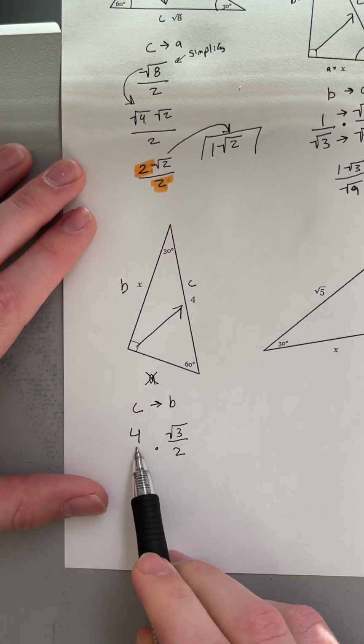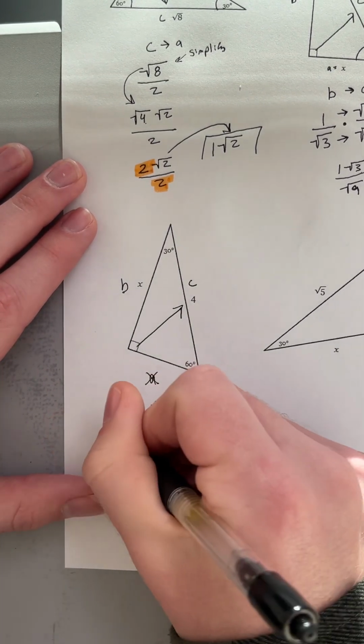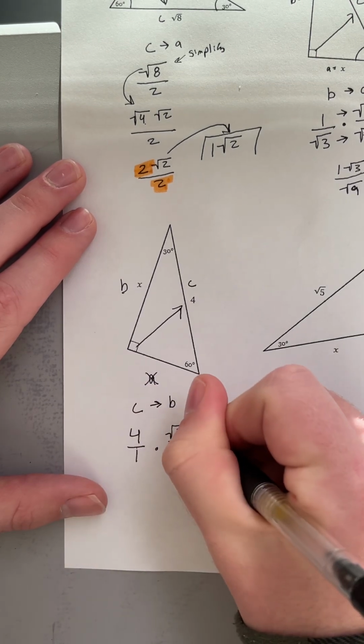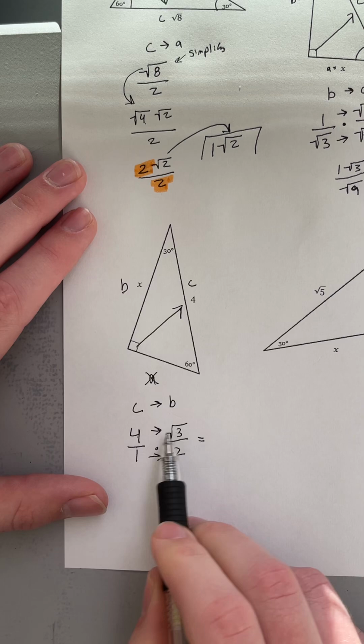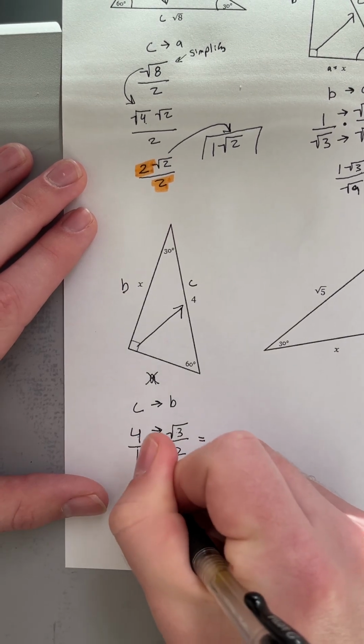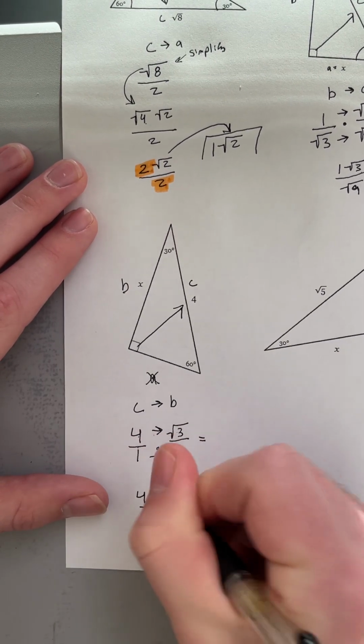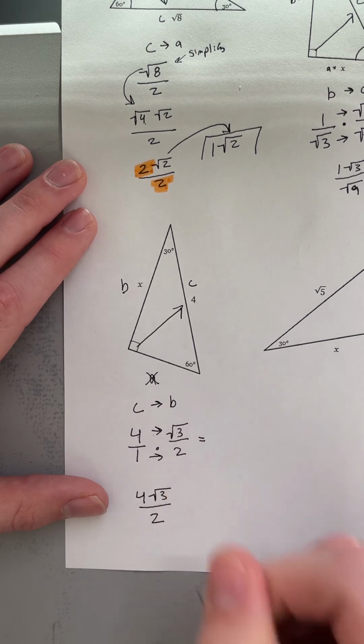See how this is a normal old 4 and you got a fraction over here? Put this 4 over 1, so that will help you. Okay, we're going to multiply straight across. These don't have anything in common, so we stick them together. 4 square root of 3 over 2 times 1 is just 2.